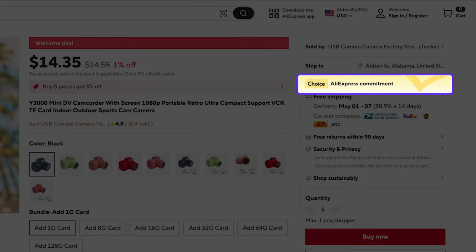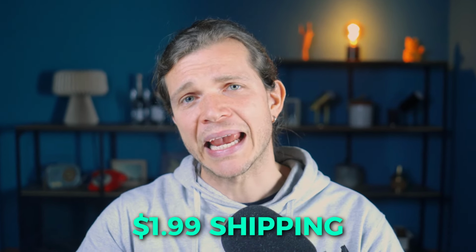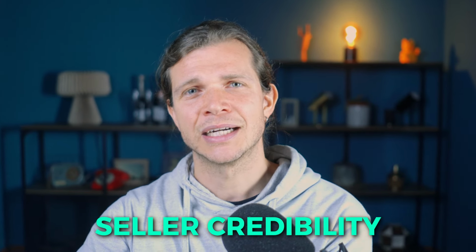And another thing that I would look for is the choice badge next to the product. If the product has the AliExpress choice label, it means 2 key things. The product qualifies for free shipping if it's over $10, or $1.99 shipping if it's under $10. Most importantly, it means that the product and the supplier have passed AliExpress quality checks, which is a great sign of reliability. That said, even with the choice badge, it's still important to check the product reviews and the seller credibility before adding anything to your store.